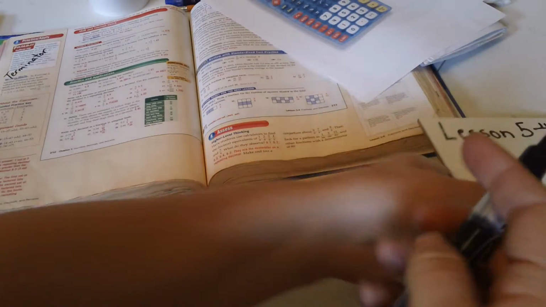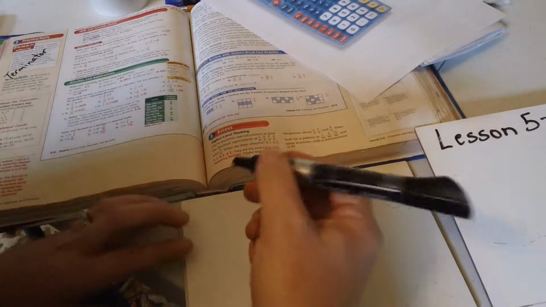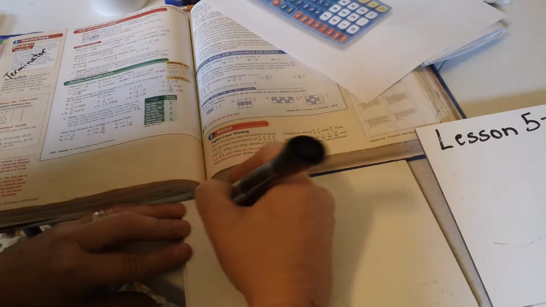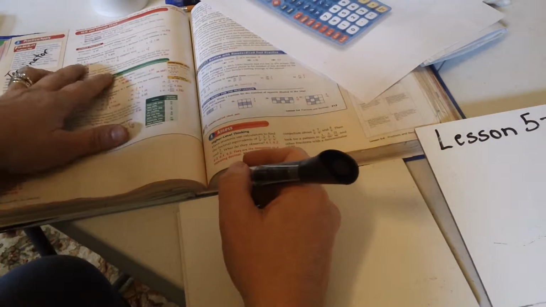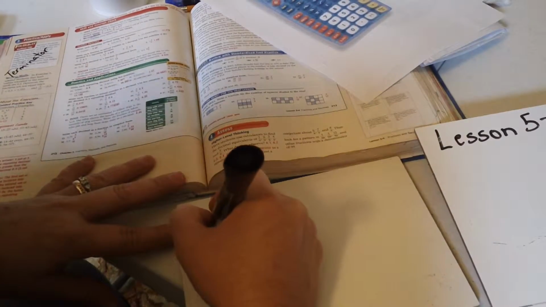Okay, this is lesson 5-4. We'll be doing several things in this lesson. The first one I want to talk to you about is converting a fraction to a decimal.